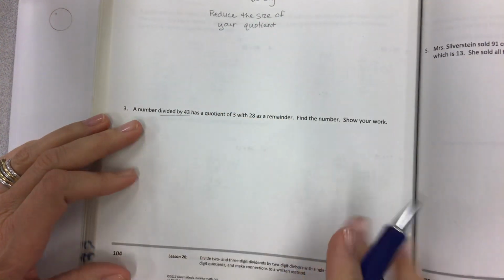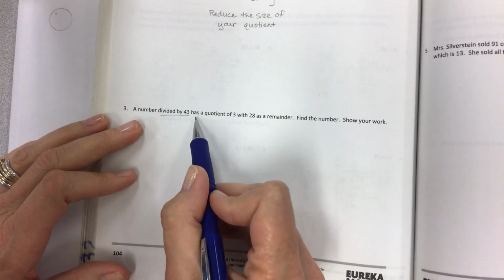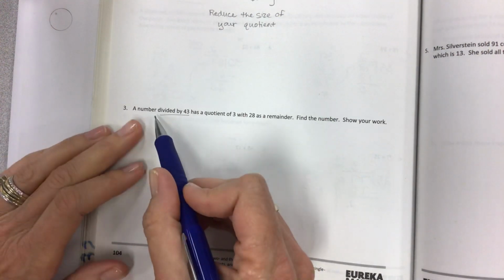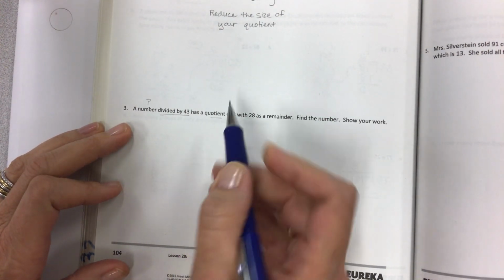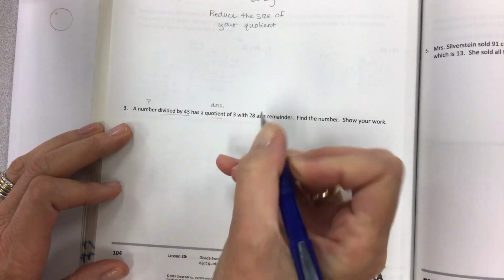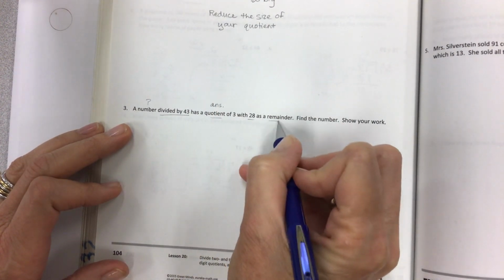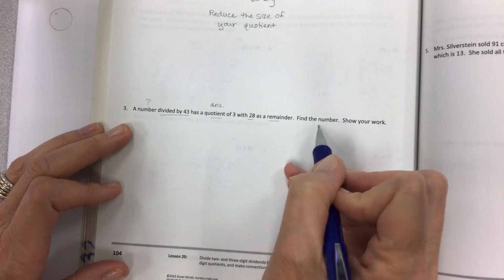So I always say, set this up if you can. Do whatever they tell you. Read, draw, write. A number divided by 43 has a quotient of 3. Remember, the quotient's the answer, with 28 as a remainder. Find the number. This is the mystery number, and show your work.